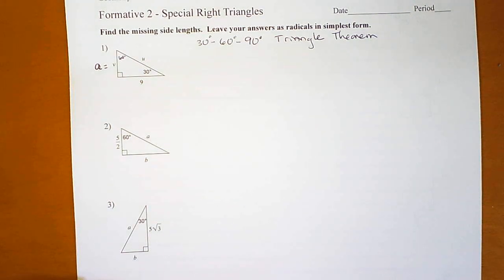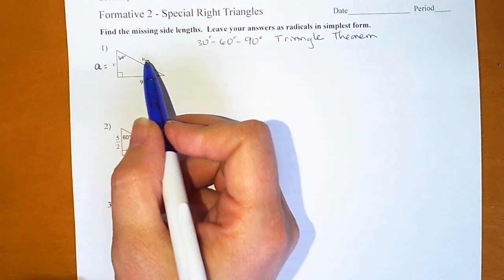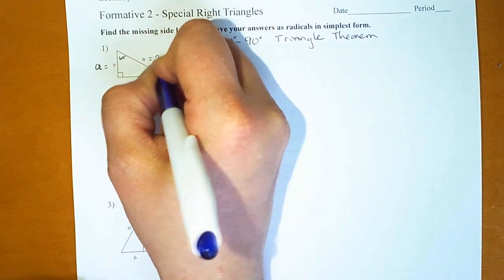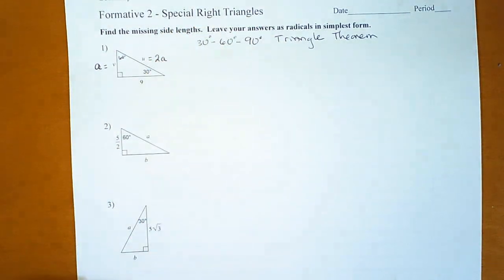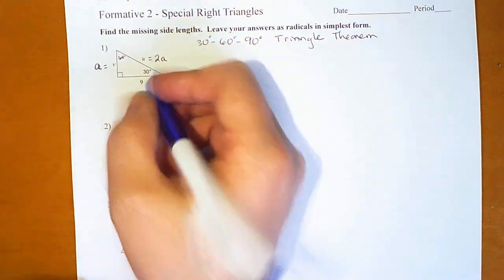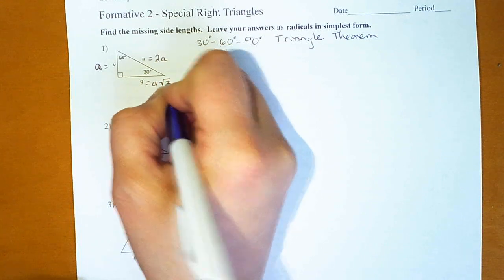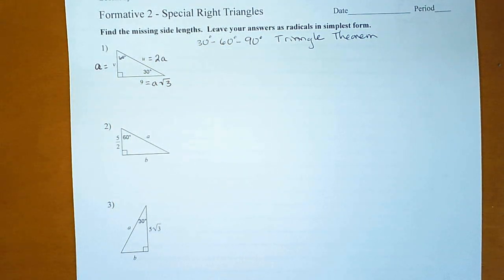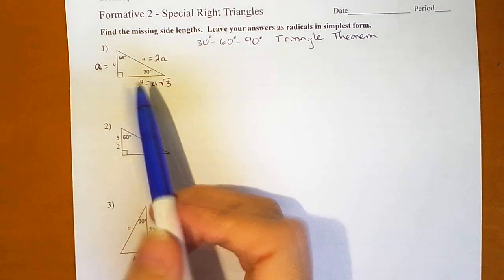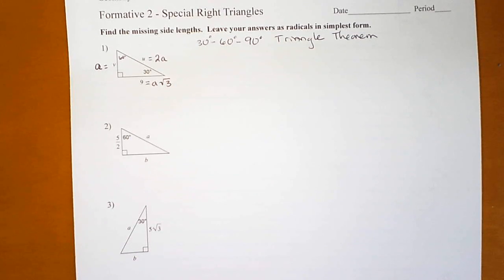And since the theorem says that the hypotenuse will be twice the length of the shorter leg, and that the longer leg will be root 3 times the length of the shorter leg, we could represent the problem like so. And now I'm 50% of the way towards the PredictModel performance indicator.